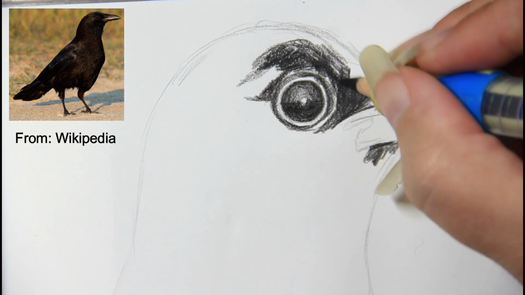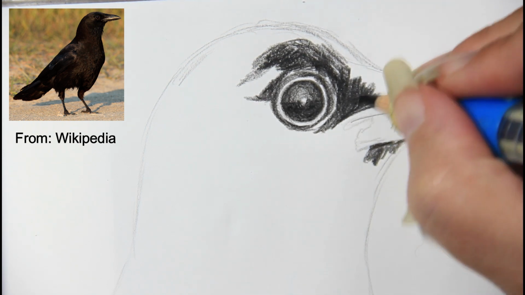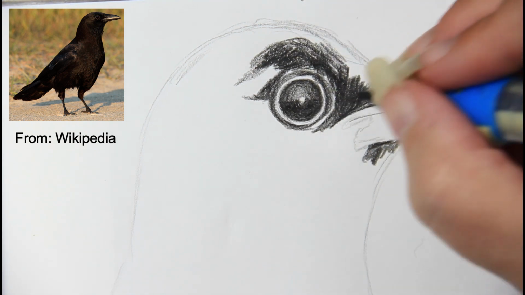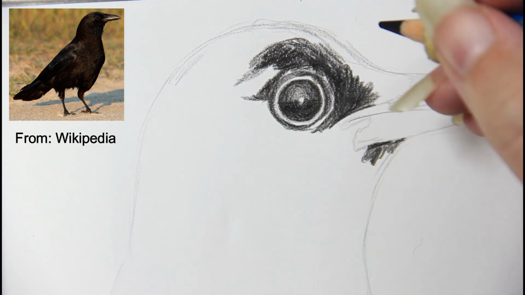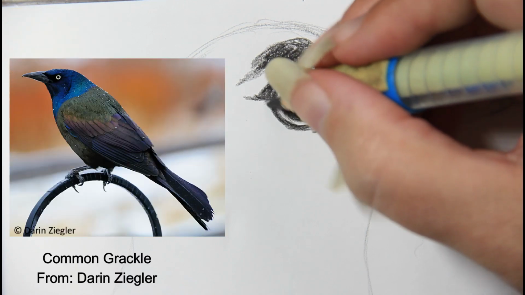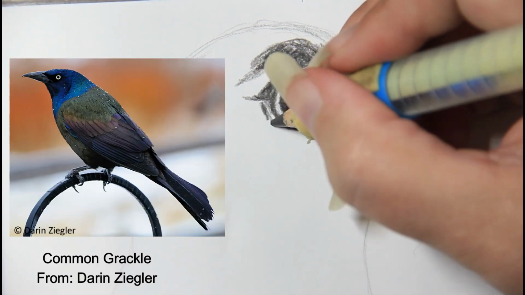If you want to get into something that almost looks black but has really breathtaking color that you could overlay and work on blending, the grackle, I think is the name. I don't know. I'll throw up a picture of that bird too.